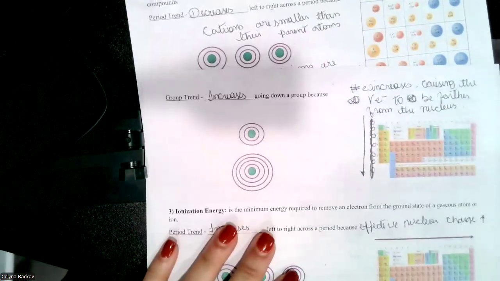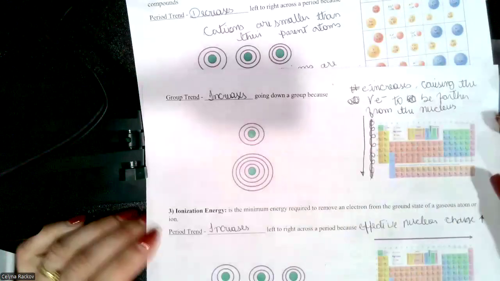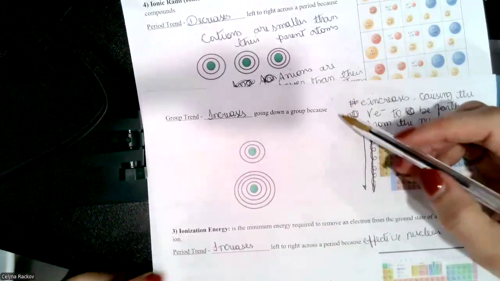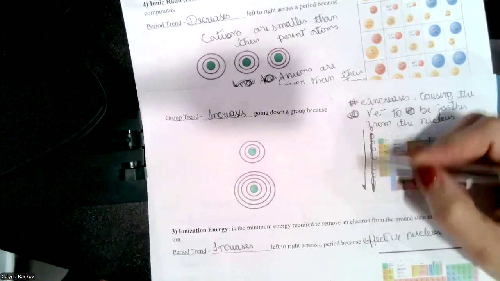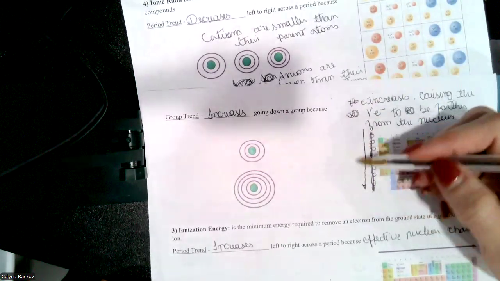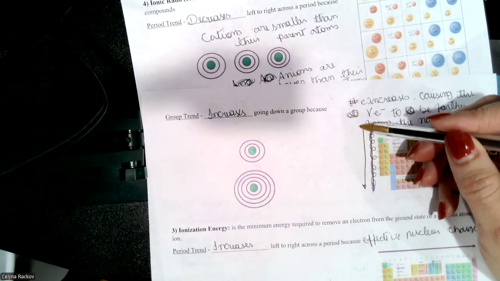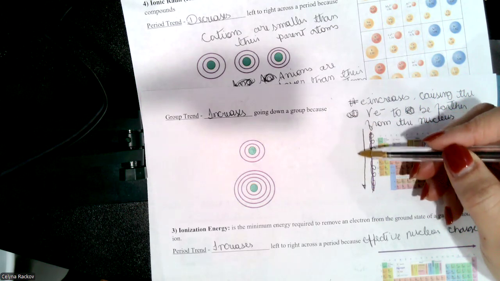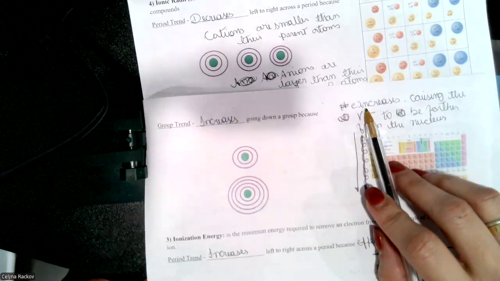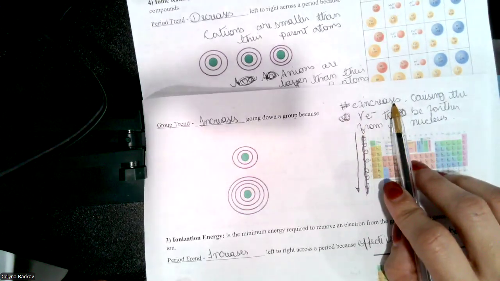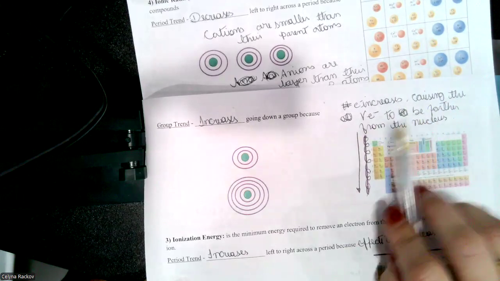The next is the group trend. Group trends are the vertical columns. When you go down in a group, the atomic size increases because the number of electrons increases, causing the valence electrons to be further from the nucleus.